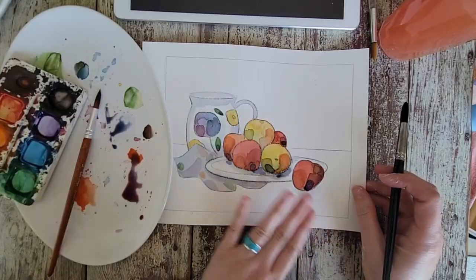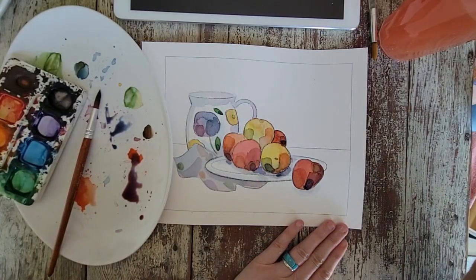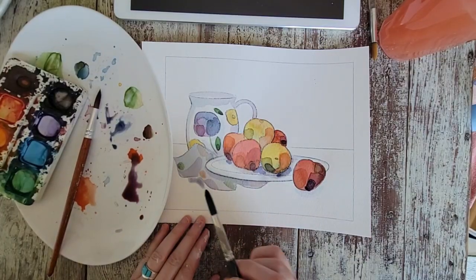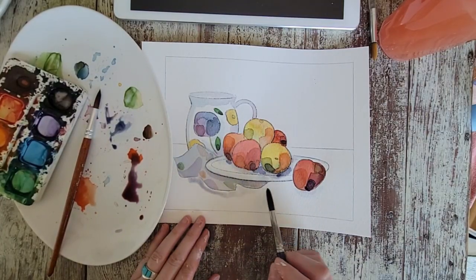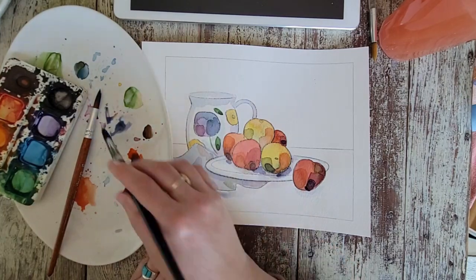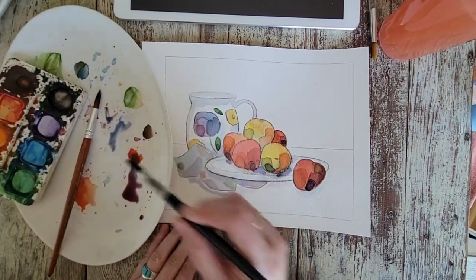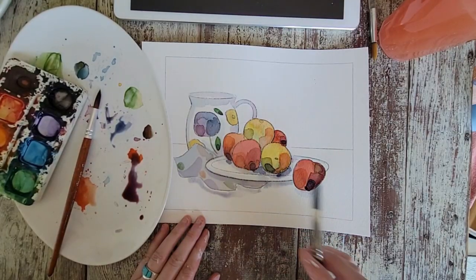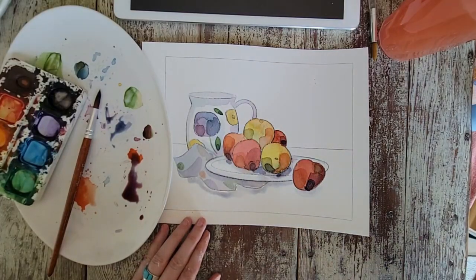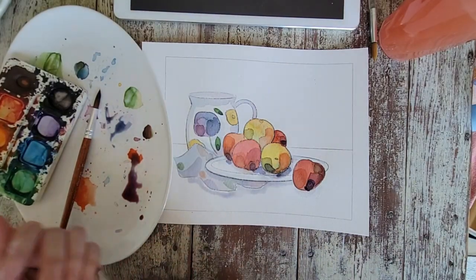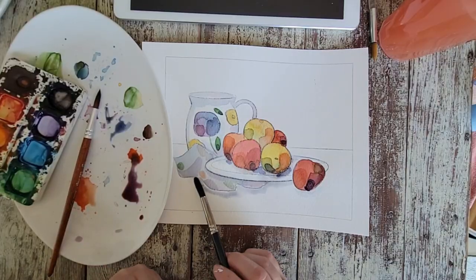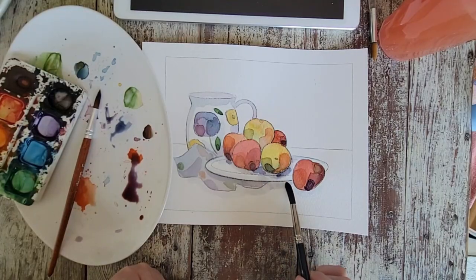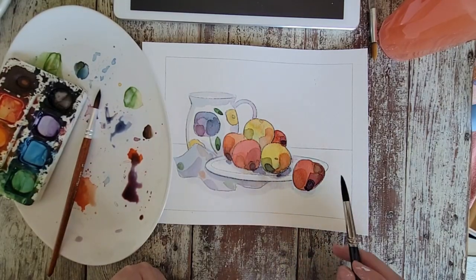I took a break and dried everything out, and I'm going to add just a few areas under my napkin here and under my plate. Some areas of shadow in blue. Just going to pick up some of that color because it's looking too similar to the napkin to me.